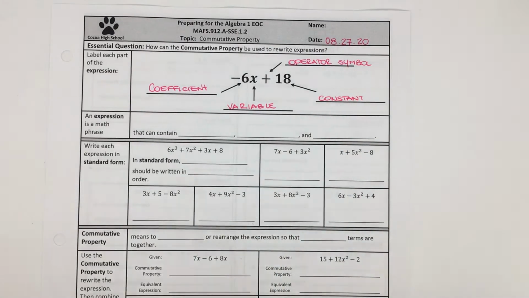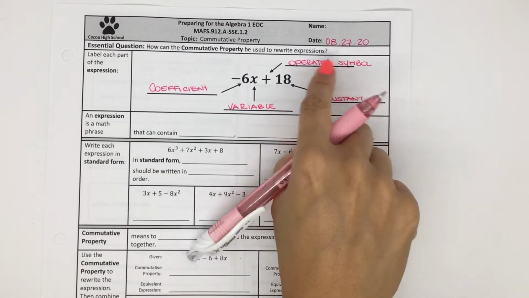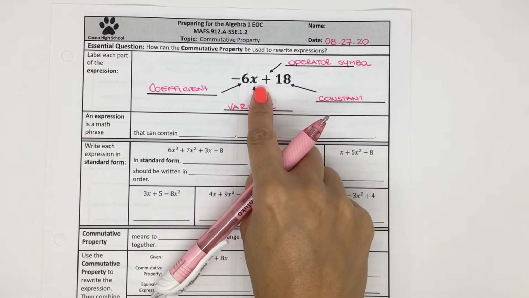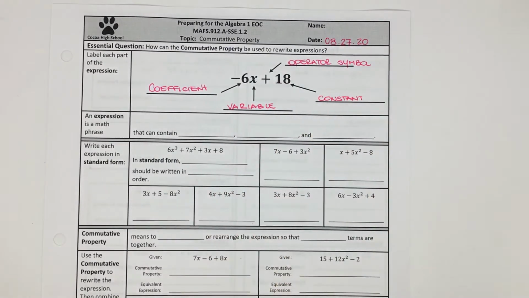So remember, coefficient goes in front of a variable. The operator symbol is going to tell you what to do. In this case, it's adding because it's a plus. And the 18 is the constant, okay?